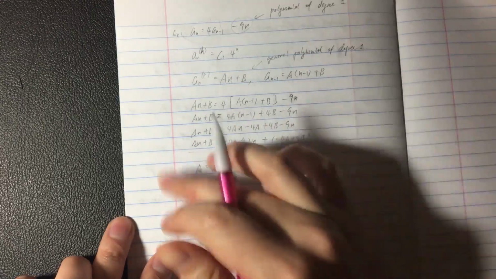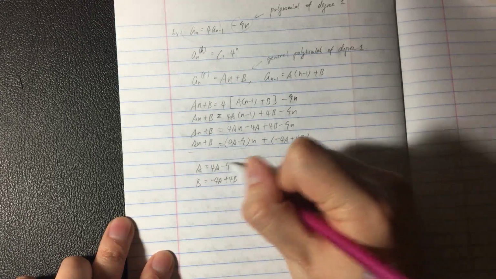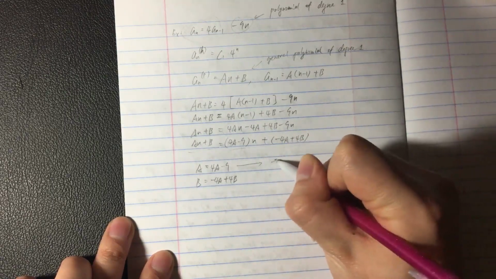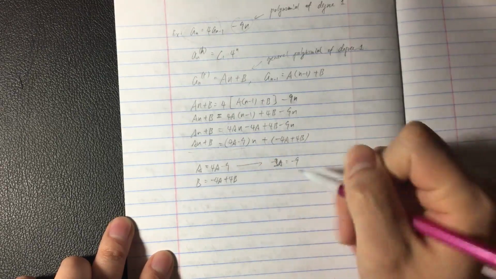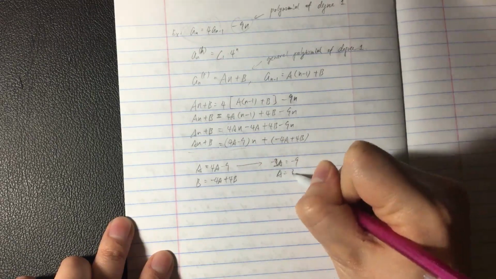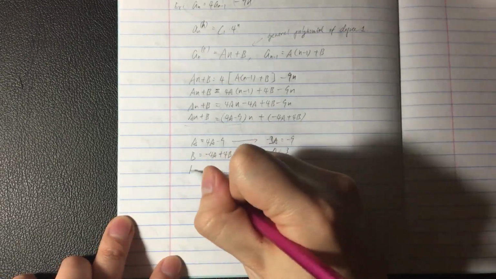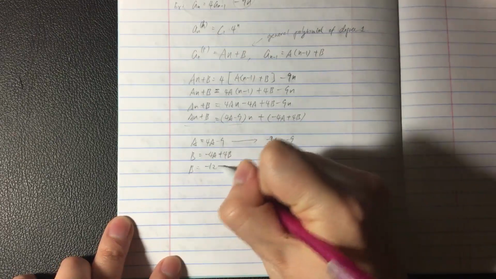Then we solve these two equations for the two variables. Solving the first equation, I have negative 3a equal to negative 9, so a equals 3. Once I know a, I plug it in to find b. 3 times negative 4 is negative 12, plus 4b.